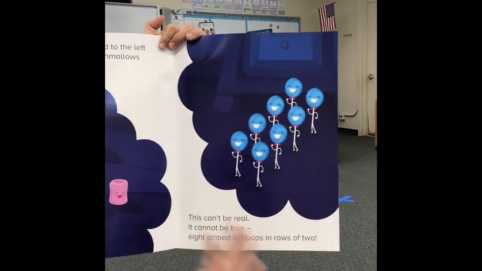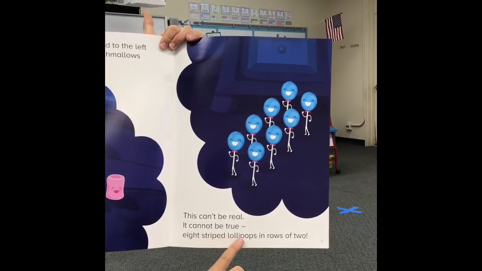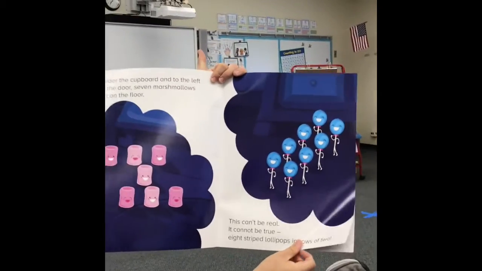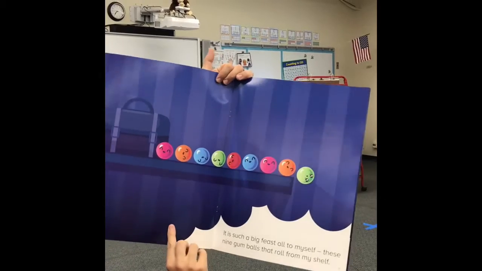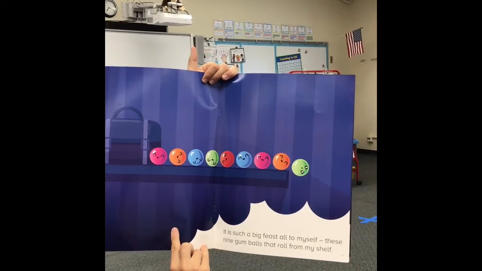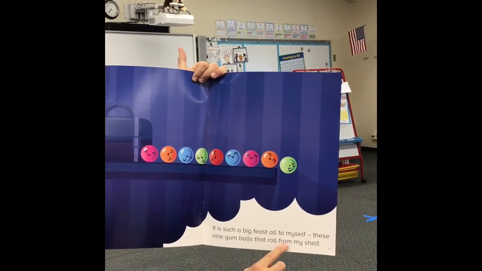This can't be real. It cannot be true. 8 striped lollipops in rows of 2. It is such a big feast all to myself. These 9 gumballs that roll from my shelf.